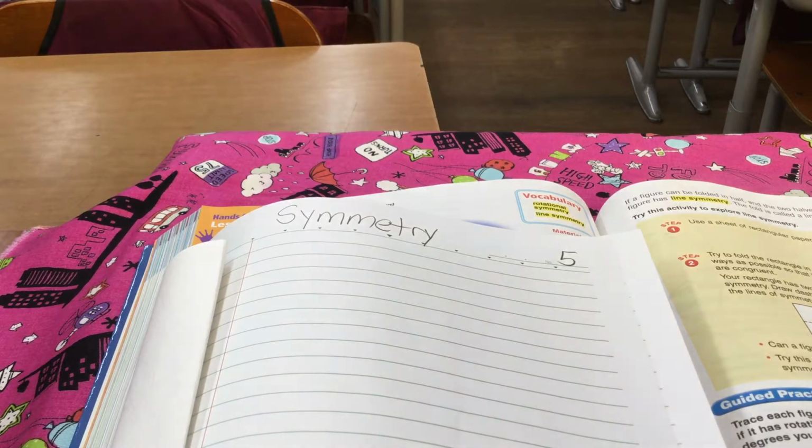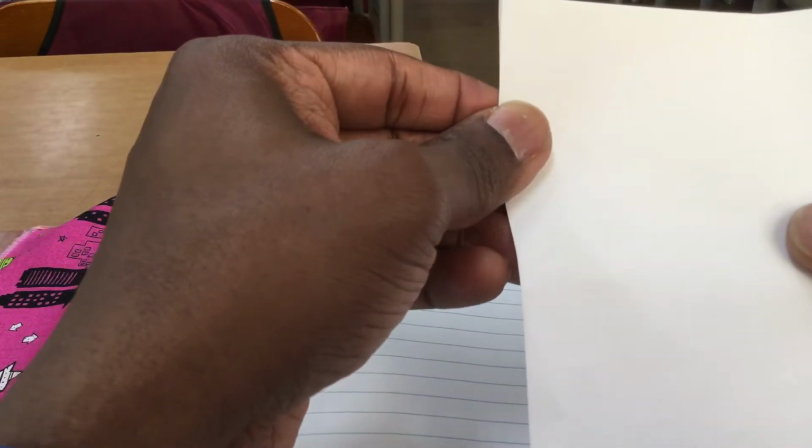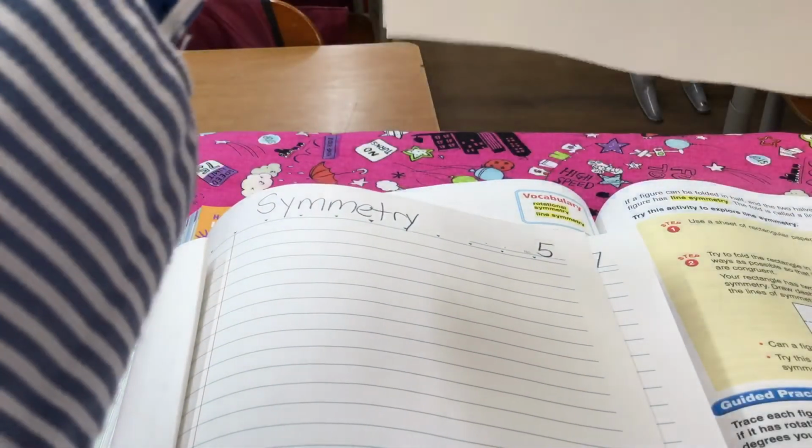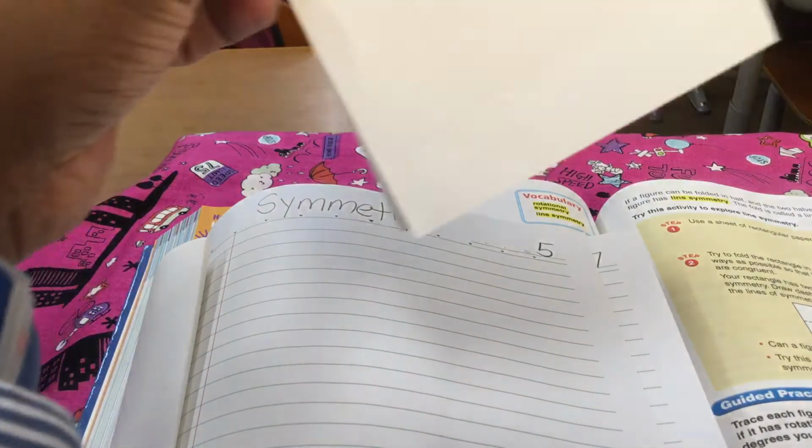And I'm going to start by taking a sheet of paper. It's a plain sheet of paper here, okay? And I am going to just fold it. I'm going to fold it so both parts are going to be the same, okay? All right. So there. So I folded it one way. Okay.